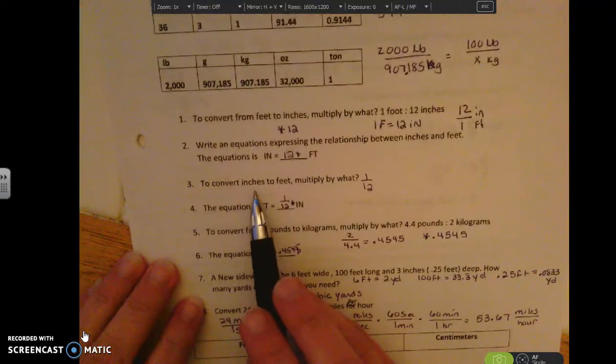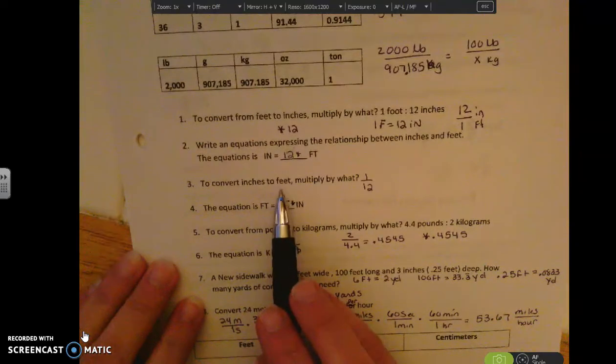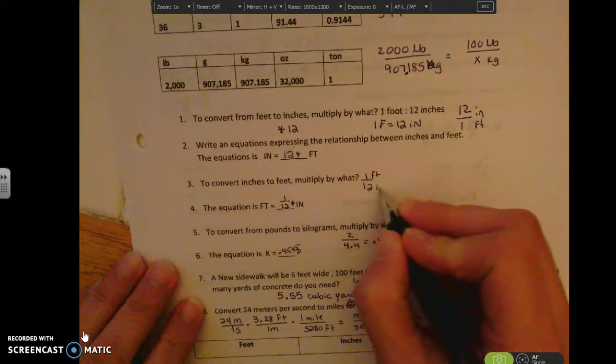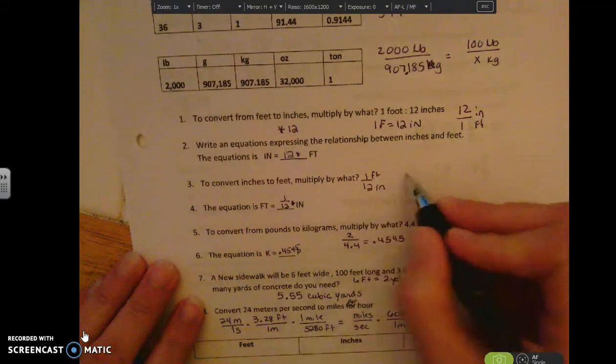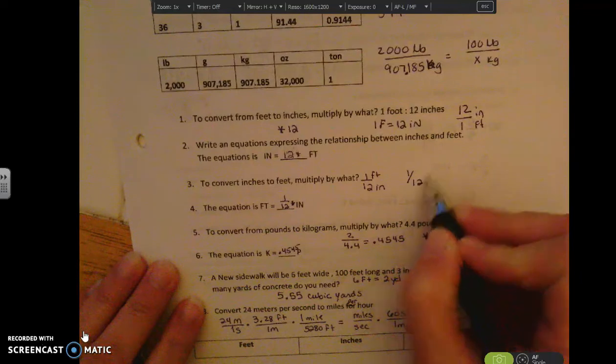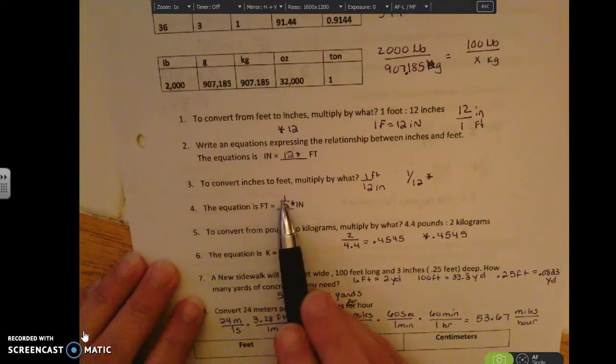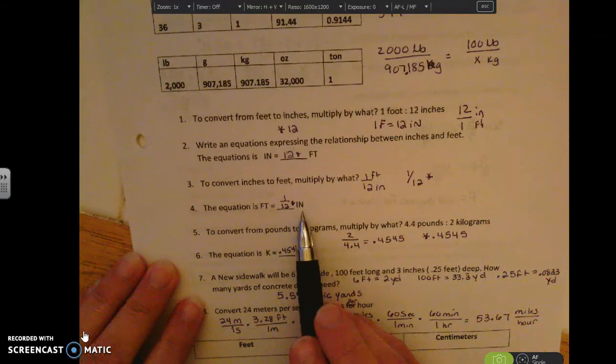So this time to convert from inches to feet, remember what I said, put the second one on top. So we've got feet on top and inches on the bottom. So that means we have to multiply by 1/12. Okay? So the equation would be feet equals 1/12 times inches.